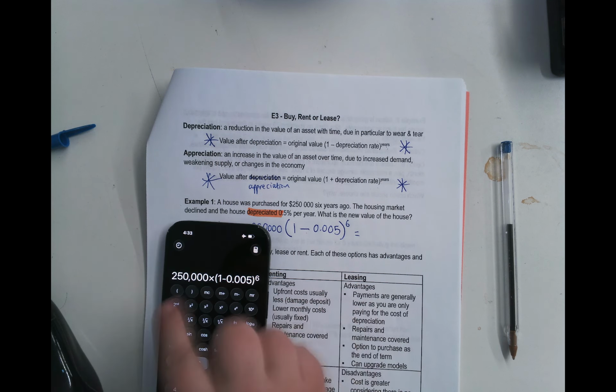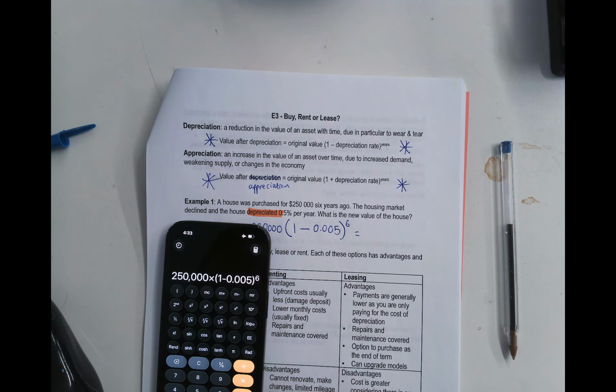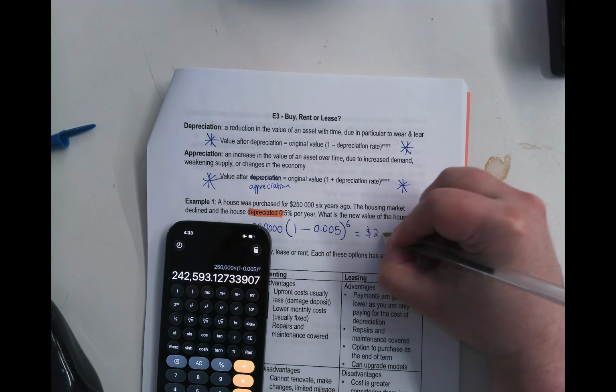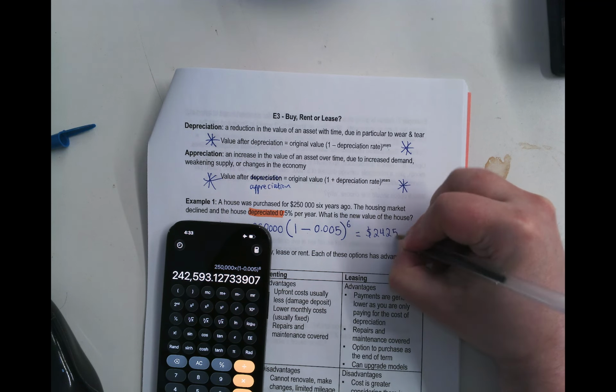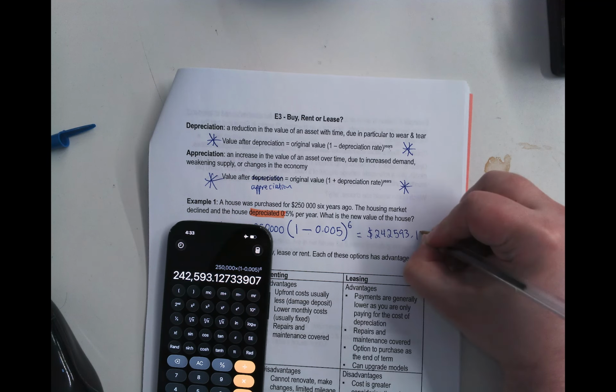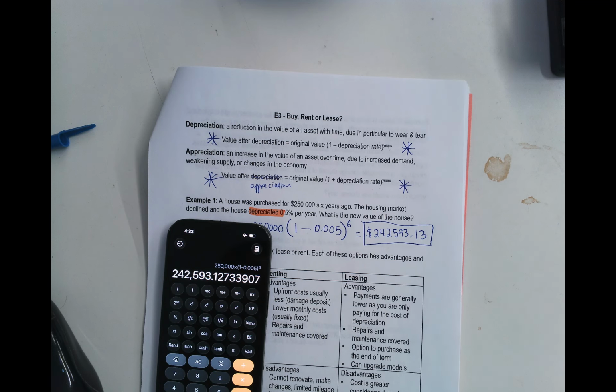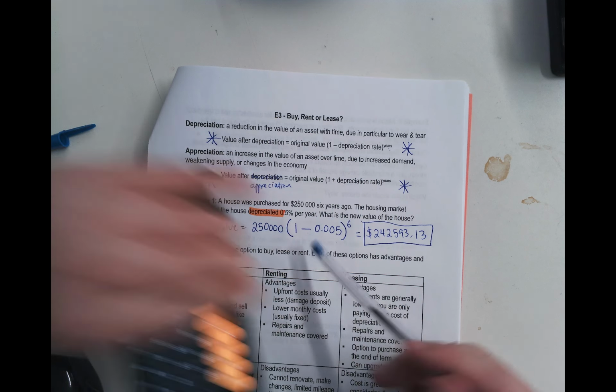So I have my equation all typed out on my fancy dancy calculator here. When we press equals, we get $242,593.13. So basically the house went down by about $7,500 in value. All right, and again, if the question asks for appreciation, we would just change that minus to a plus.